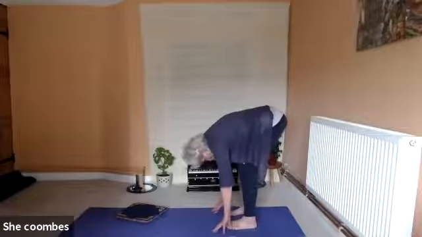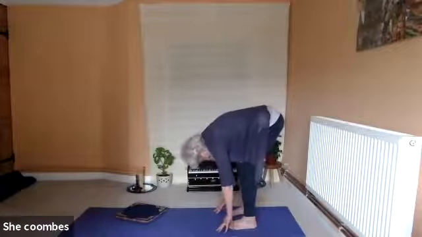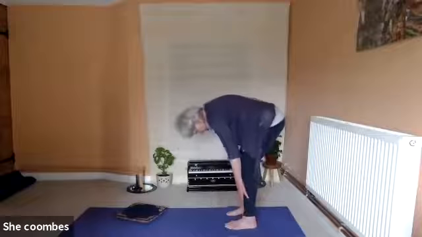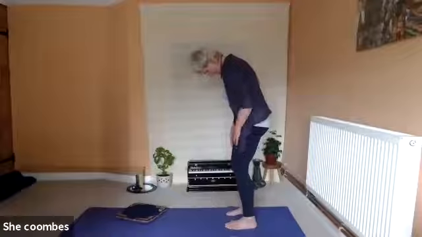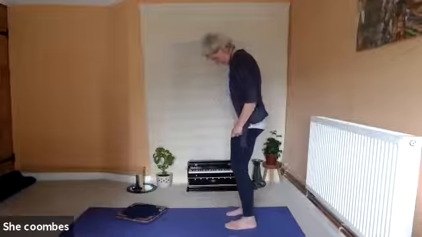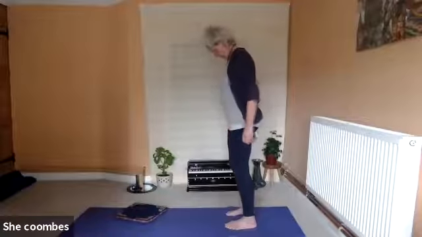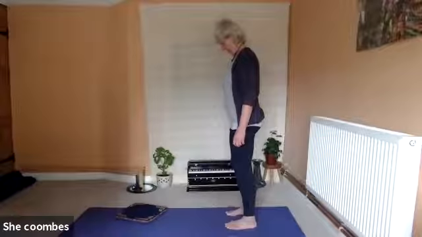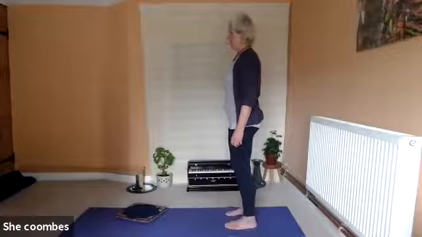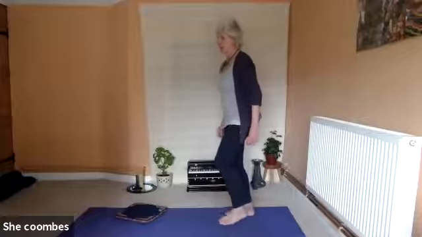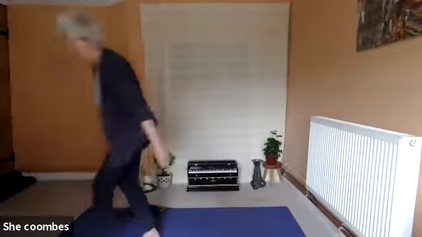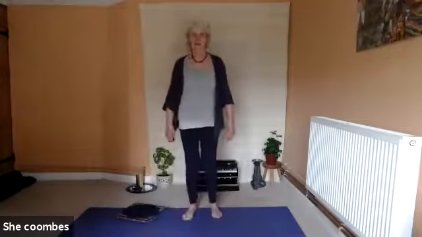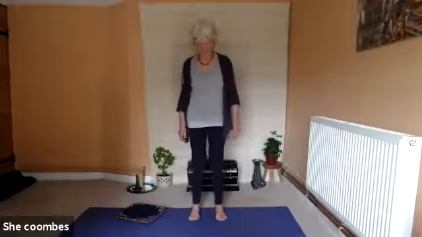And then on a breath out, let the weight go down through the feet. And then inhaling, coming up to standing slowly. Keep the chin on the chest until you are fully upright, spine is fully upright. And then let the head lift. And coming into mountain pose.